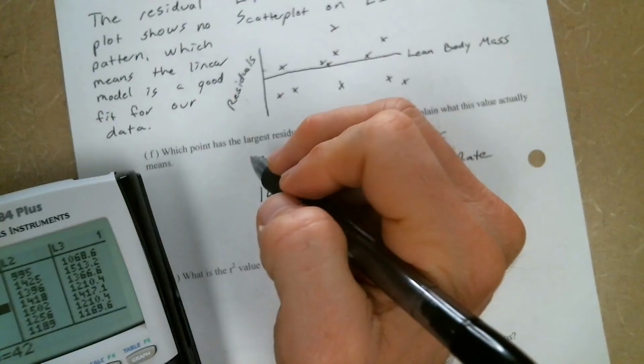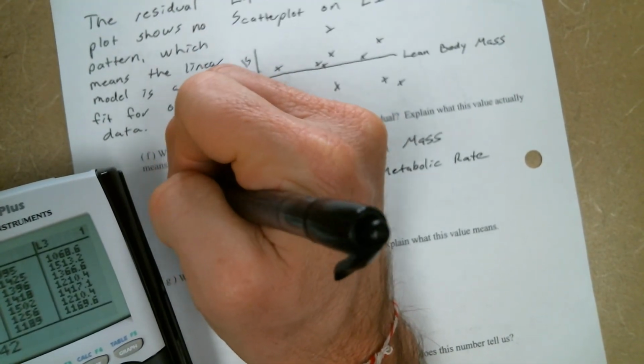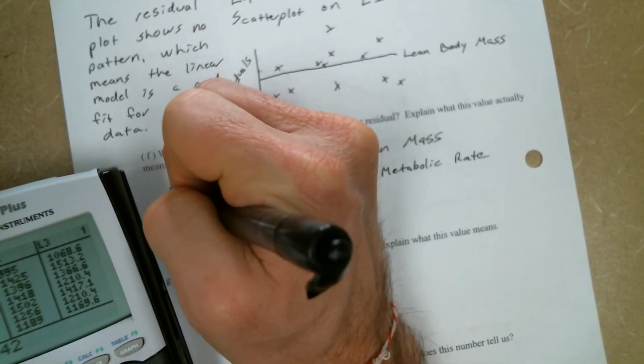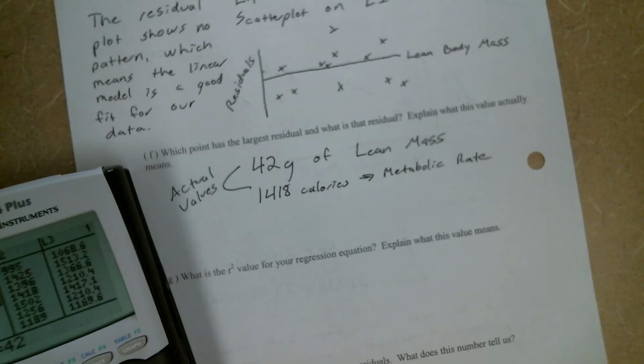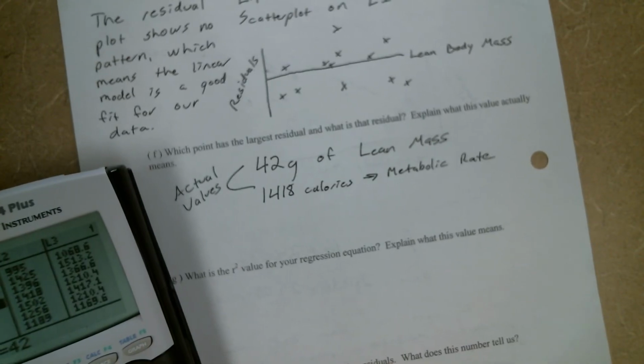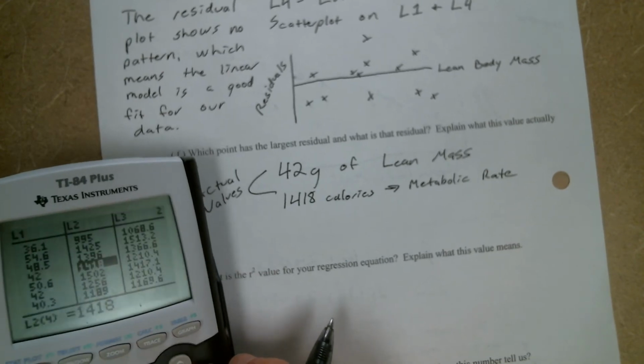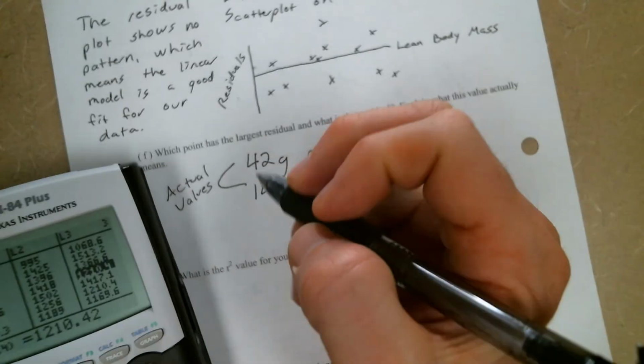Okay. So these right here are the actual values that we recorded in our data.